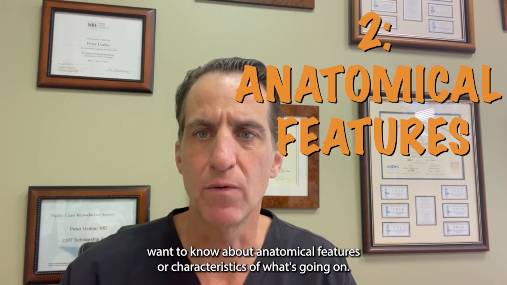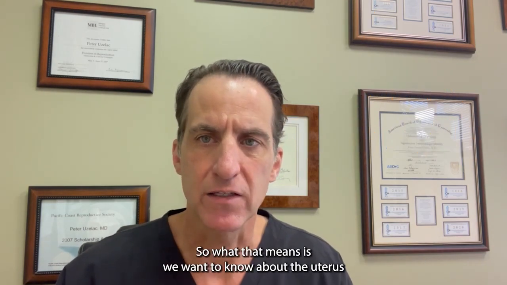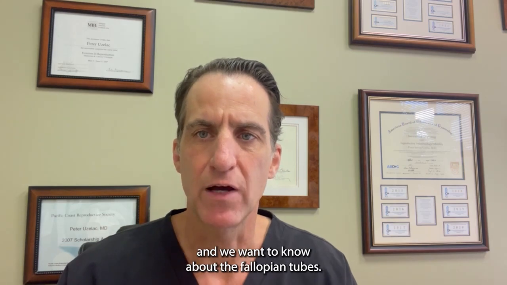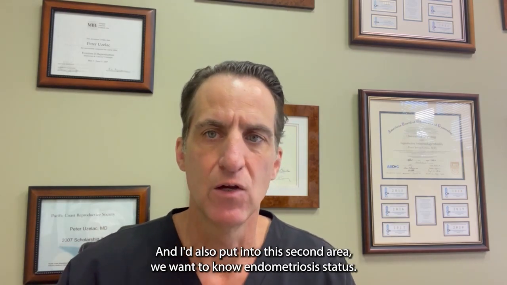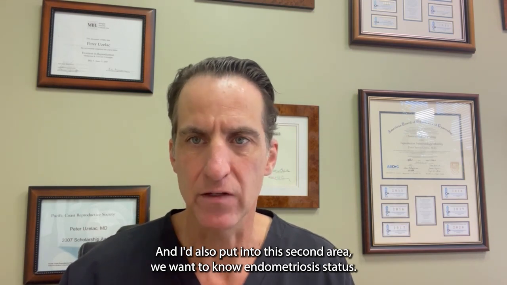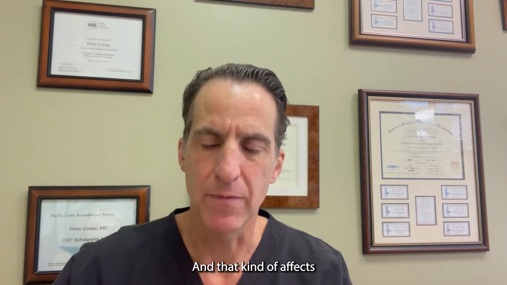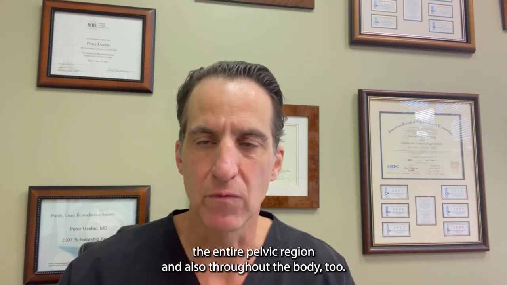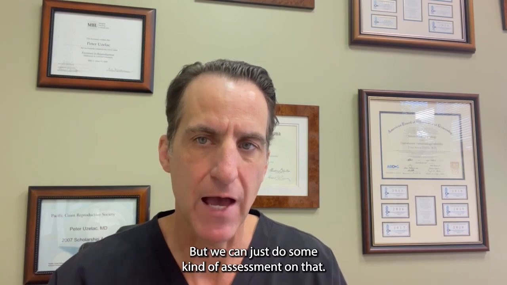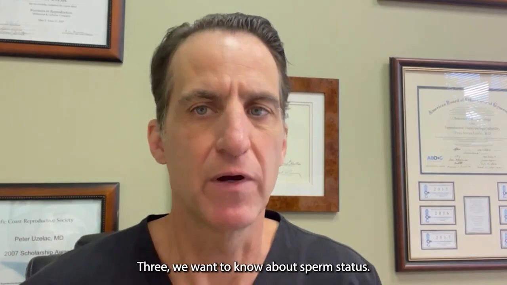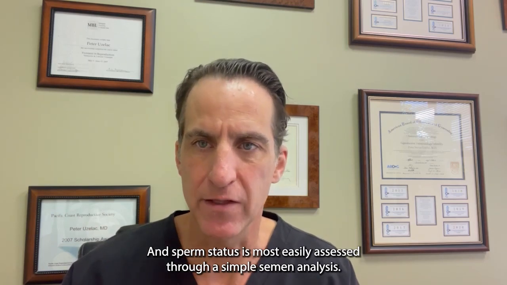Two, we want to know about anatomical features or characteristics of what's going on. That means we want to know about the uterus, and we want to know about the fallopian tubes. I'd also put into this second area endometriosis status, what's sometimes referred to as a peritoneal factor, which affects the entire pelvic region and also throughout the body too. But we can do some kind of assessment on that. Three, we want to know about sperm status, which is most easily assessed through a simple semen analysis.